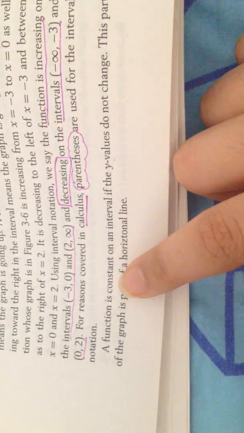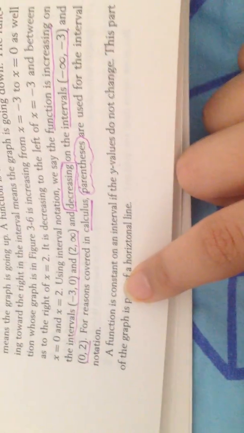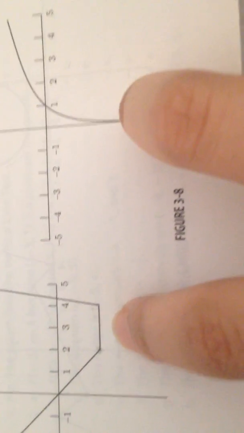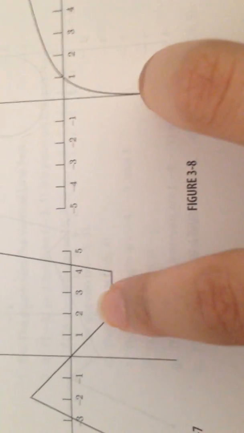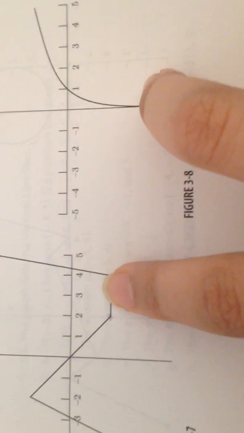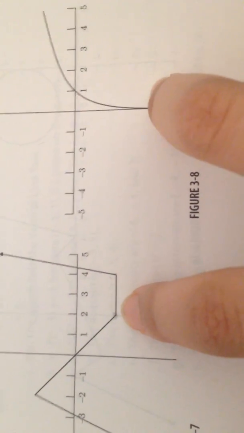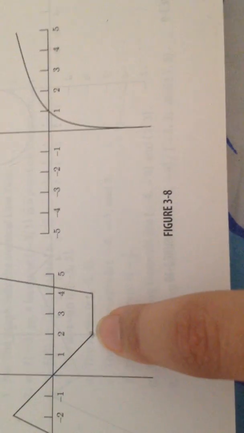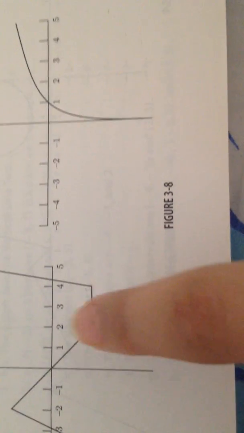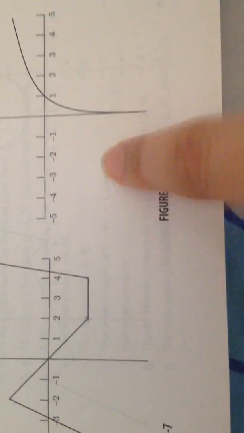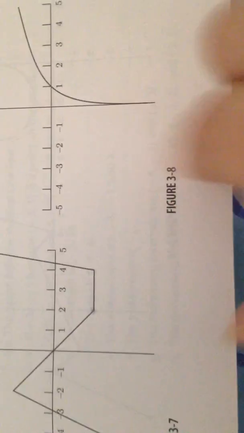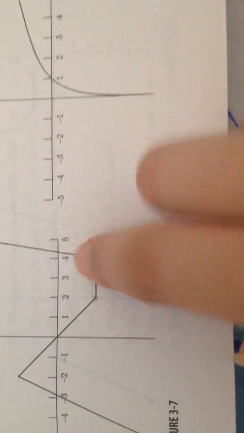Okay, and then a function could also be constant, which is like a straight line all across. That'll be constant. Oh, like right here. It's a straight line. So you would say the graph stayed constant on the interval (2, 4), from 2 to 4.